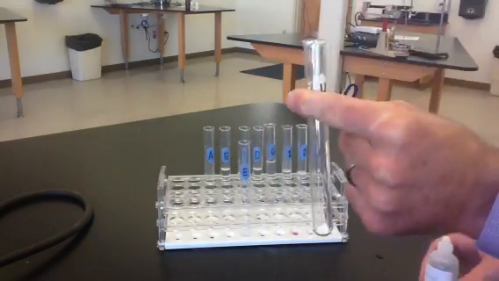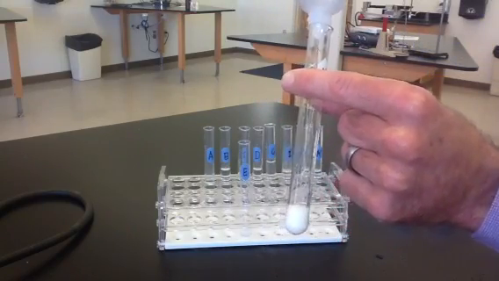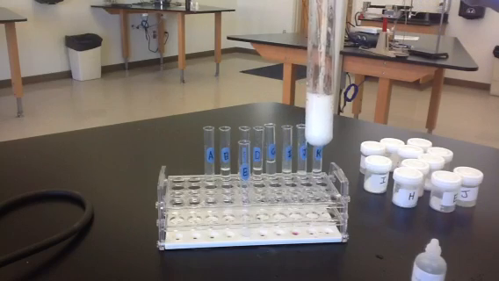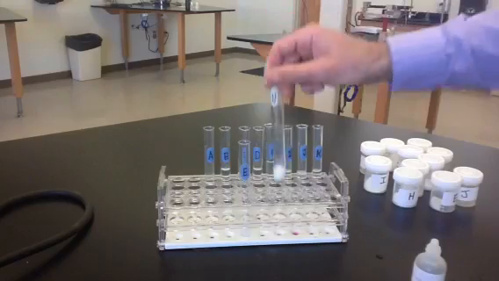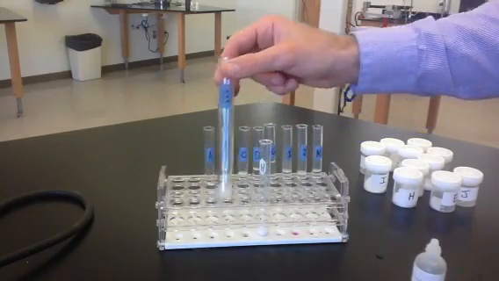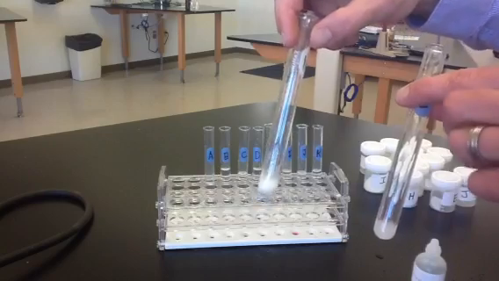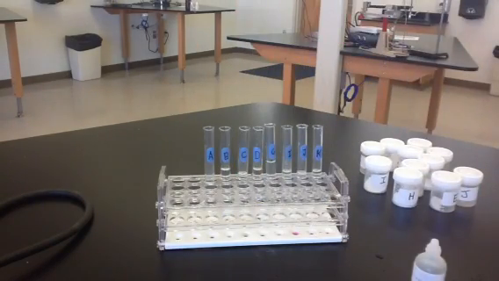And now we'll try the same thing with H. So we'll add a little bit of vinegar to substance H, and we can definitely see bubbling here. We see the production of a gas when vinegar is added to substance H. So those test results, the fact that E did not react with vinegar and that H did react with vinegar by producing bubbles, will allow you to identify substances E and H.